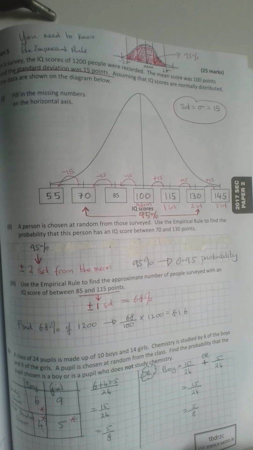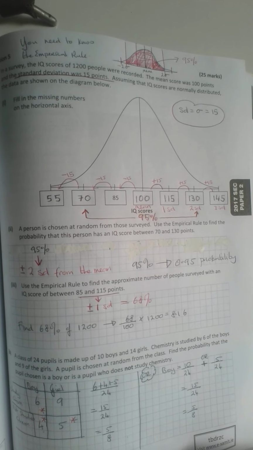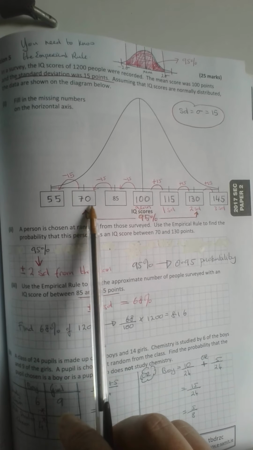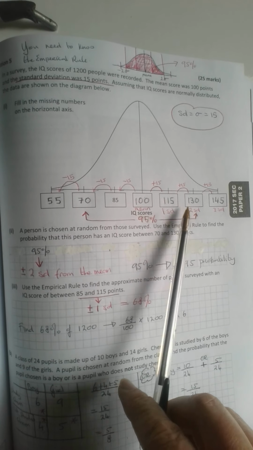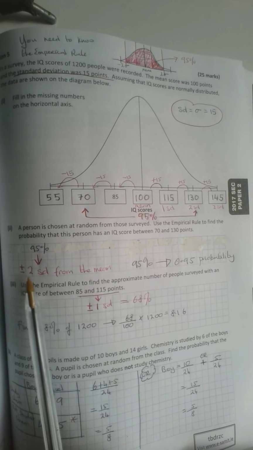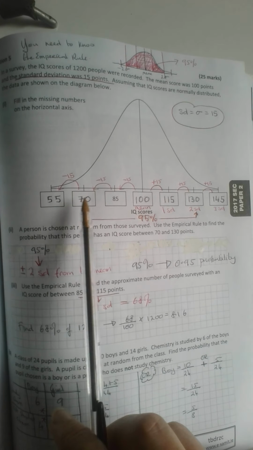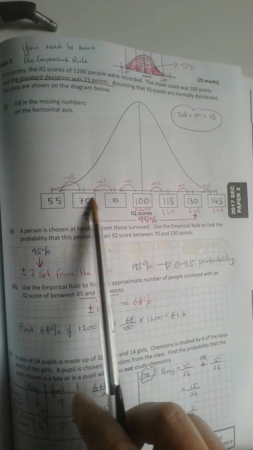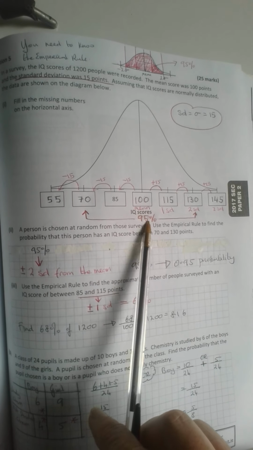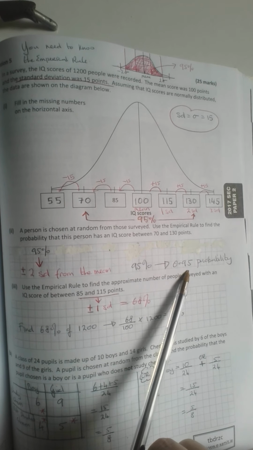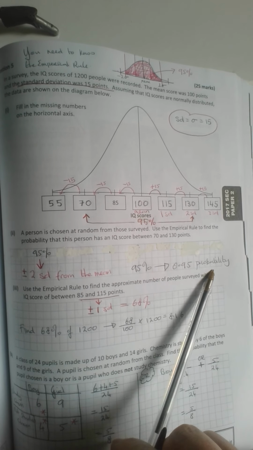So part 2 then, a person is chosen at random from those surveyed. Use the empirical rule to find the probability that this person has an IQ score between 70 and 130. So when I'm looking between 70 and 130, I can see it is ±2 standard deviations from the mean. That refers to 95%. Well, if it's 95%, its probability is 0.95, and that's all you need to do there.